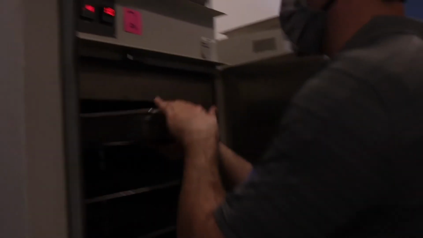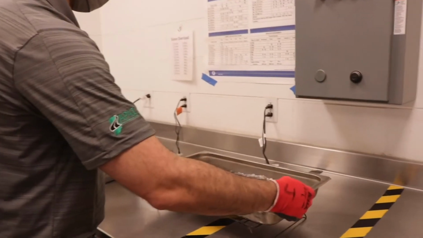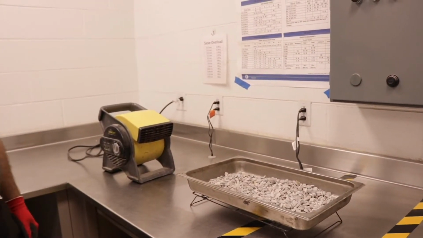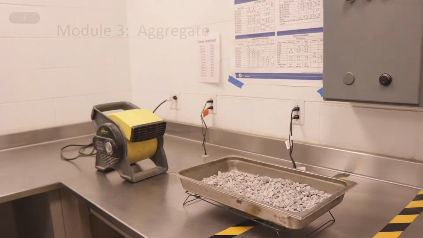Dry the wash sample in a 110 degree plus or minus 5 degrees Celsius oven until constant mass is achieved. Once constant mass is achieved, take the sample, place it in front of a fan until it's cooled to room temperature before taking your final weight.